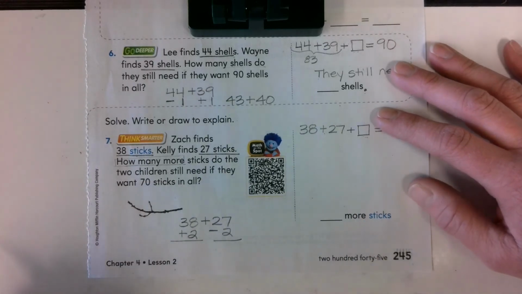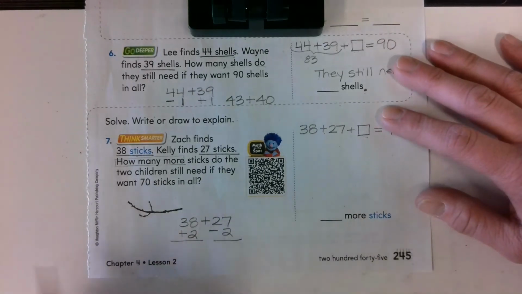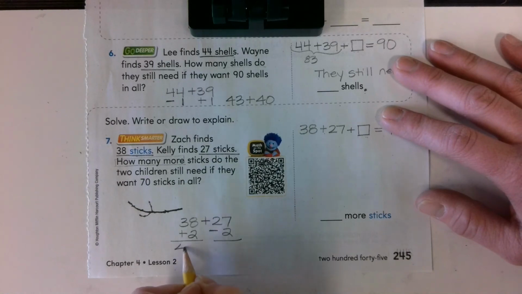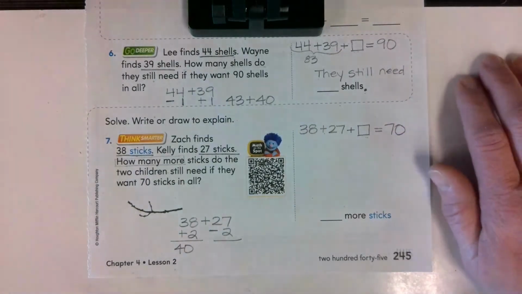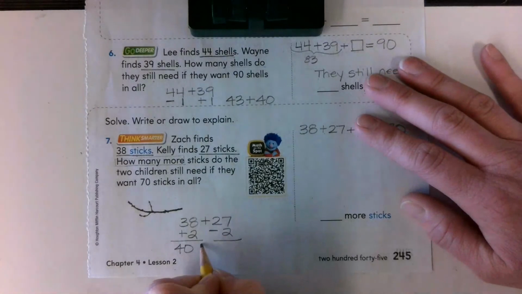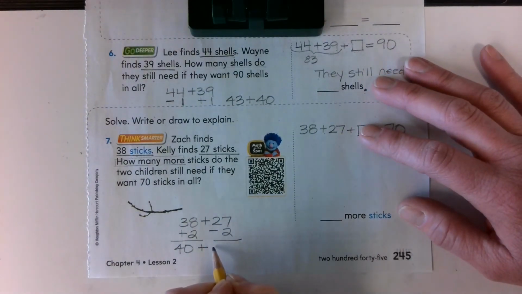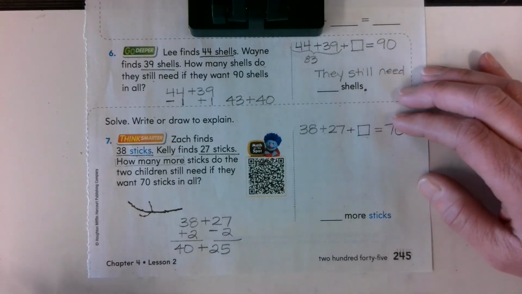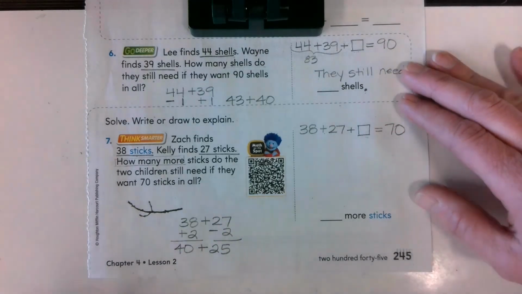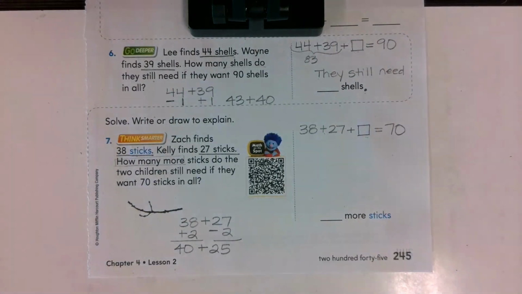So that's going to give us 38 plus 2 is 40. And 27 subtract 2 is what? 25. Okay, well, let's add it up. What's 40 plus 25? 40, 50, 60, plus 5 is 65.